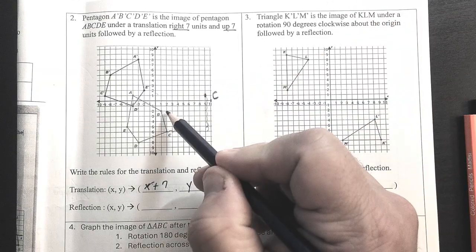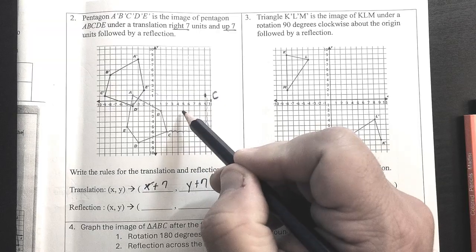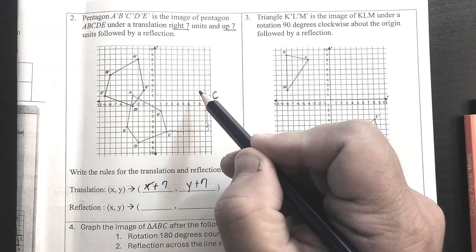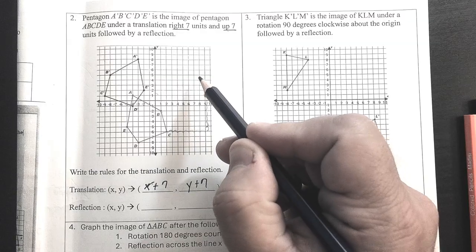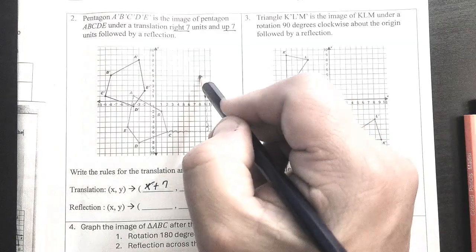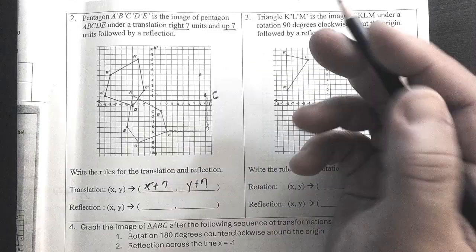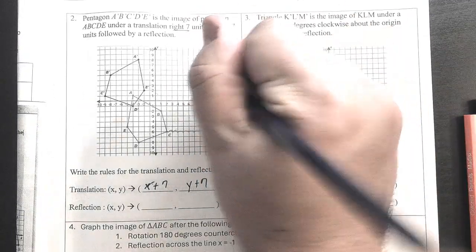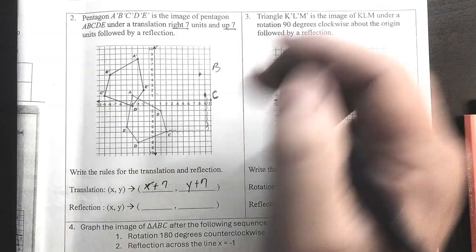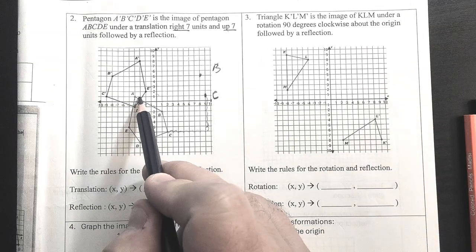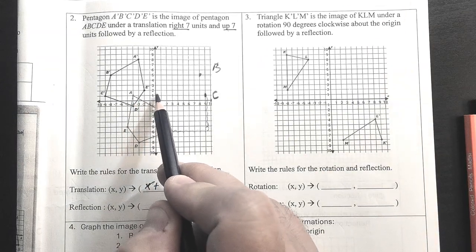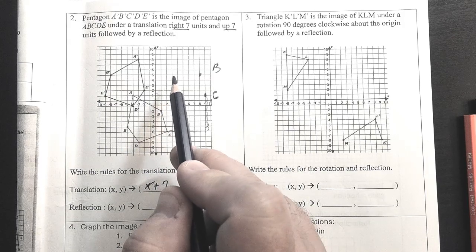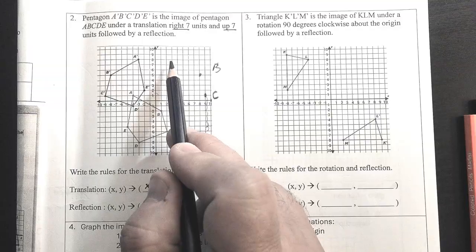So 1, 2, 3, 4, 5, 6, 7. 1, 2, 3, 4, 5, 6, 7. Sorry, I'm looking at the screen, watching my hand. It's all a little weird. All right, that one's your B. All right, A goes 1, 2, 3, 4, 5, 6, 7 and then up 1, 2, 3, 4, 5, 6, 7.